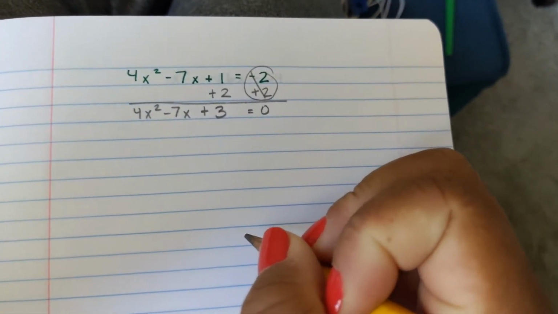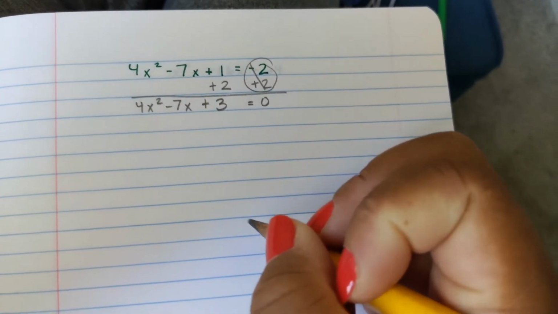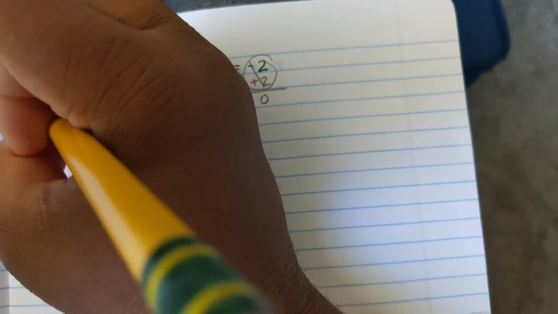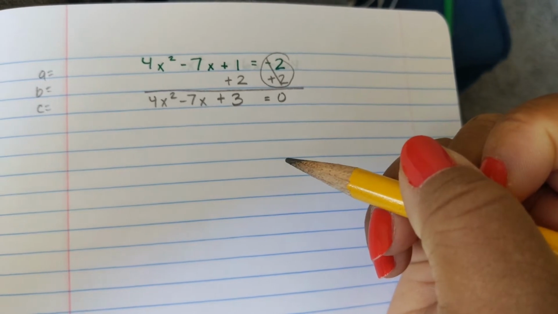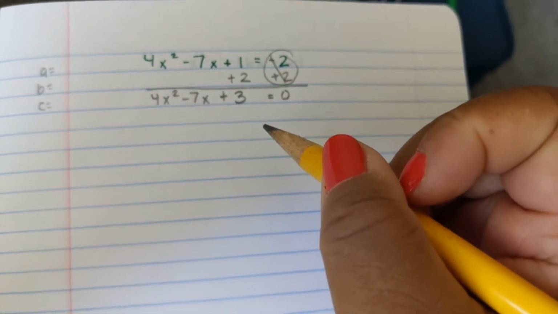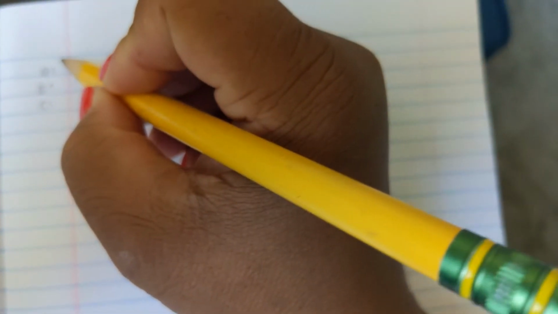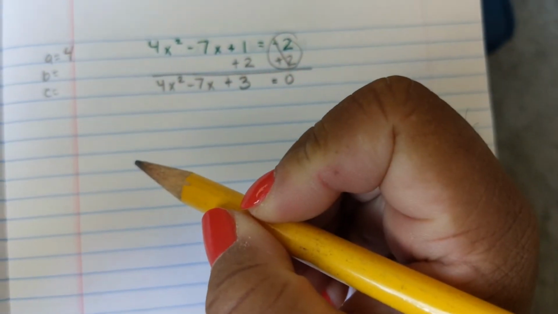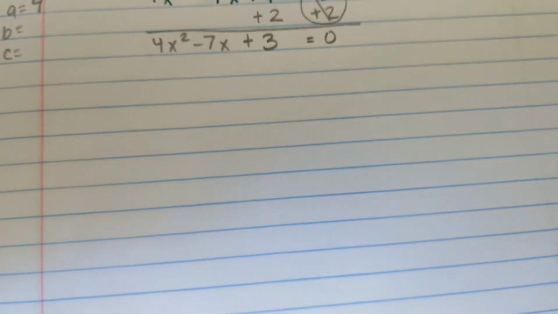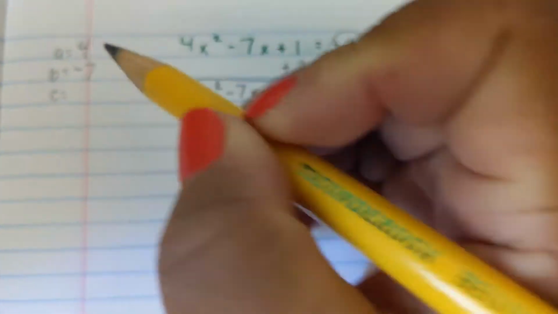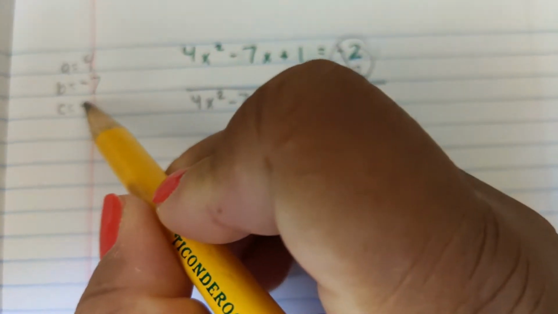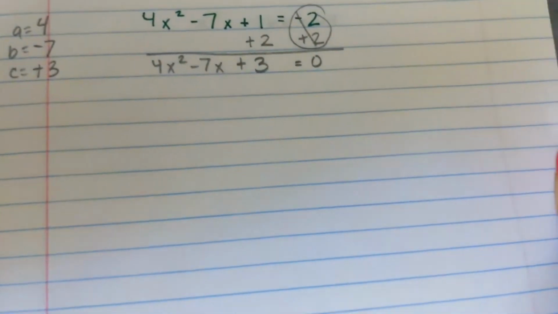Now we're going to set up our A, B, and C. So A is equal to, B is equal to, C is equal to. And for those who actually have my class, if you look at the notes, these things are the same in the notes. So my A value is going to be 4. My B value is negative 7. And then my C value is going to be a positive 3.